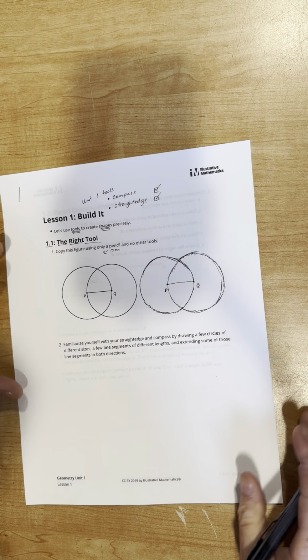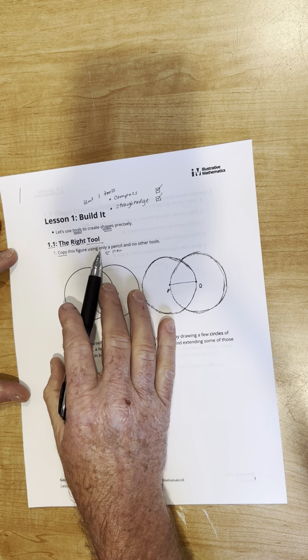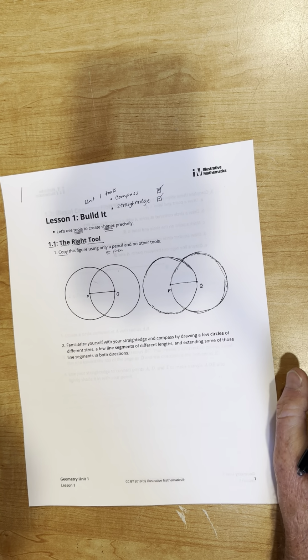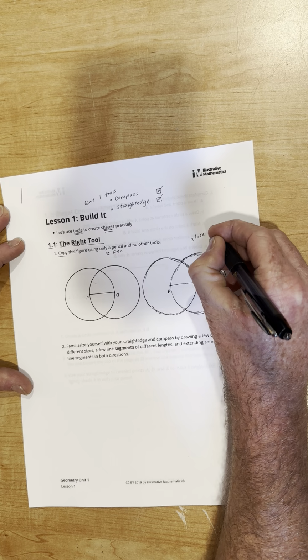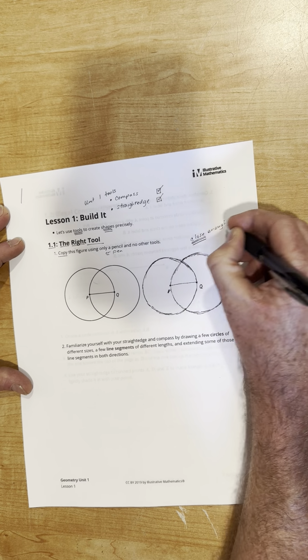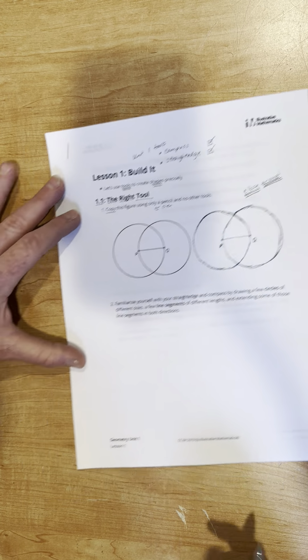All right. So that's all they asked me to do, is copy this figure using only a pencil and no other tools. So, hey, I came close enough, right? Just do your best. Okay, number 2.